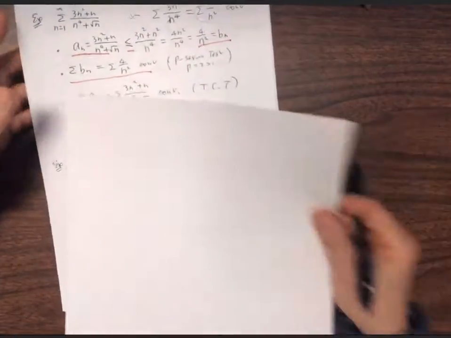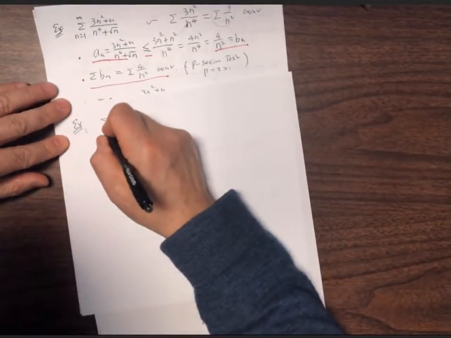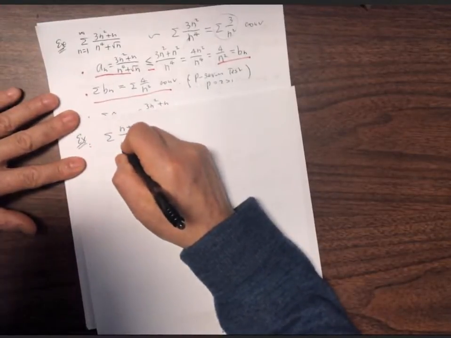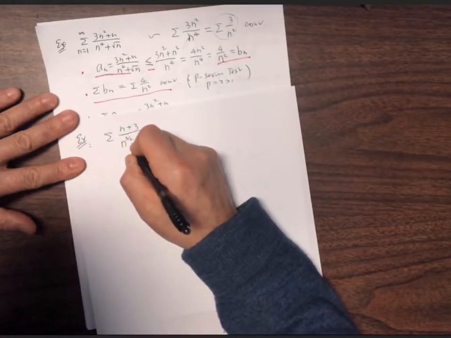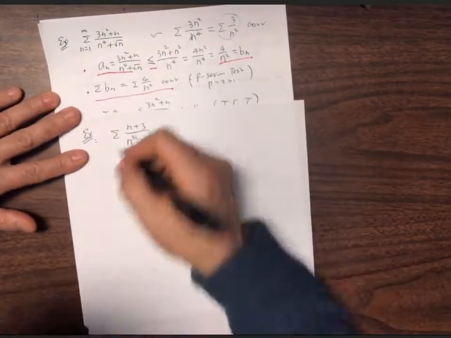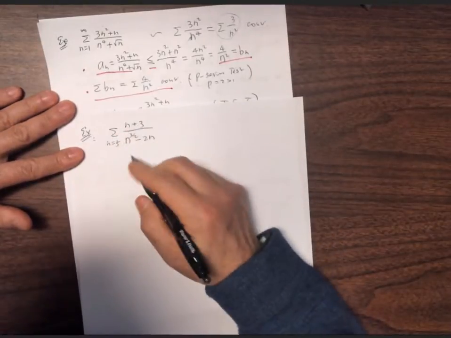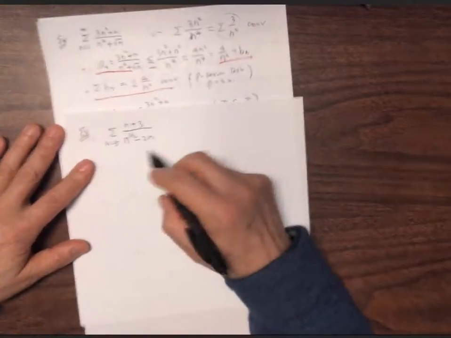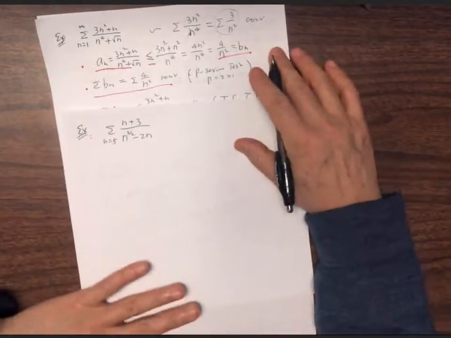Let's see one more example involving this test. Alright, say n starts from 5, so I don't want this to be negative. Start from 5. This is going to be positive, starting from the first term.